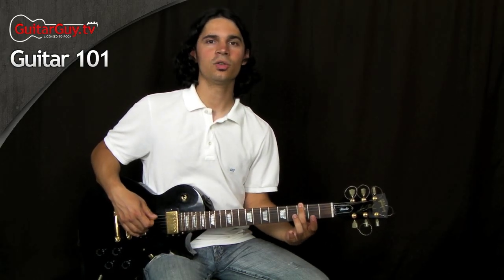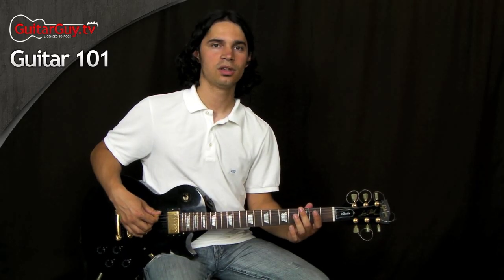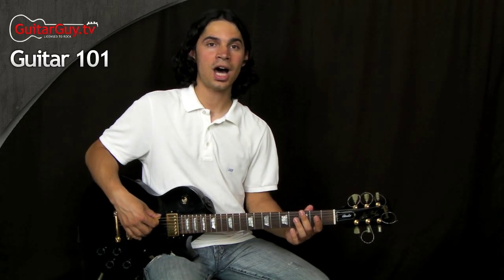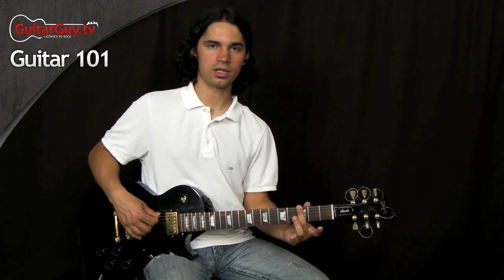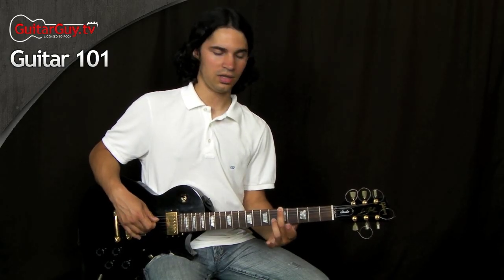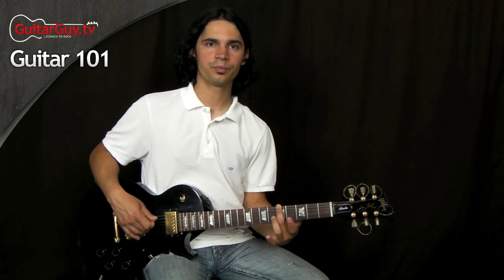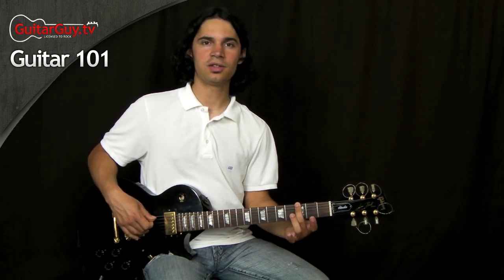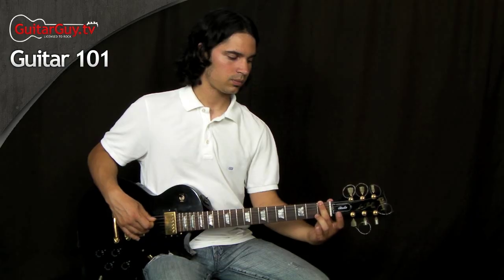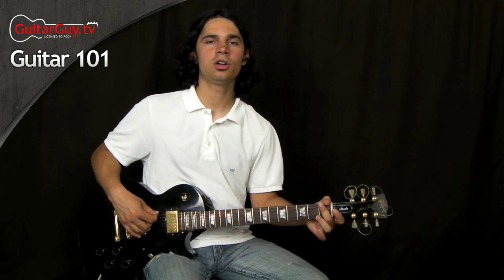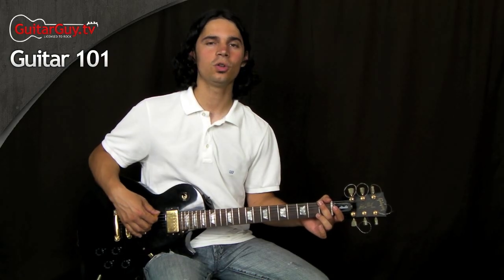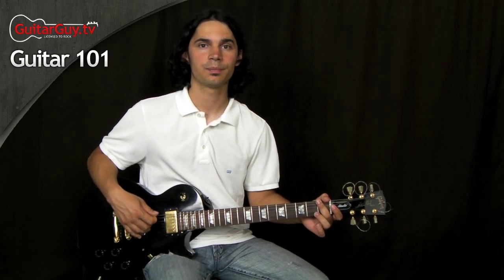Now let's take our G note again. Now a whole tone is 2 fret spaces. So if we're going to go a whole tone higher, we go 2 fret spaces higher. And here we are on our A note. If we go 2 fret spaces lower from our G, we get our F note. So once again, a semitone is 1 fret space, a whole tone is 2 fret spaces.